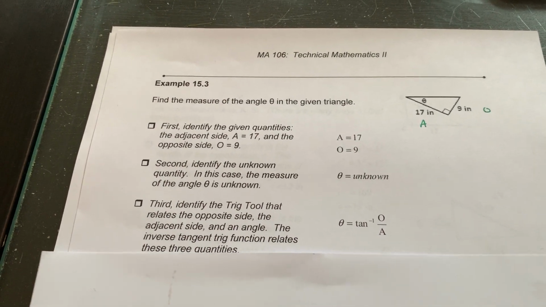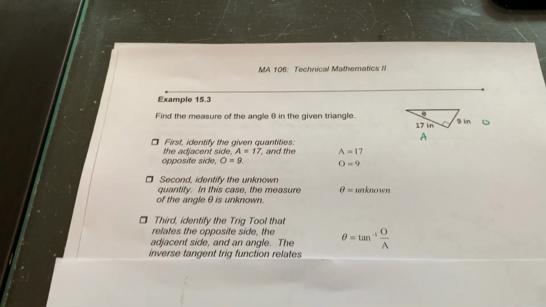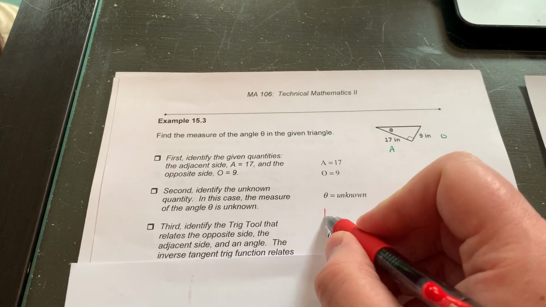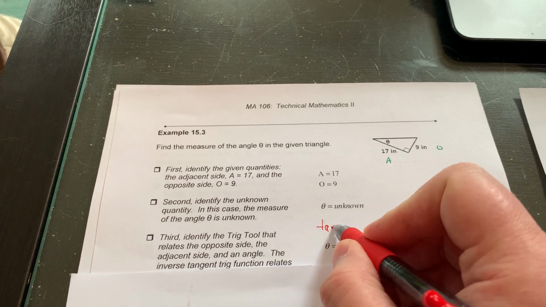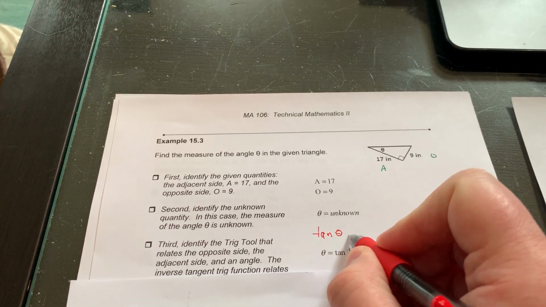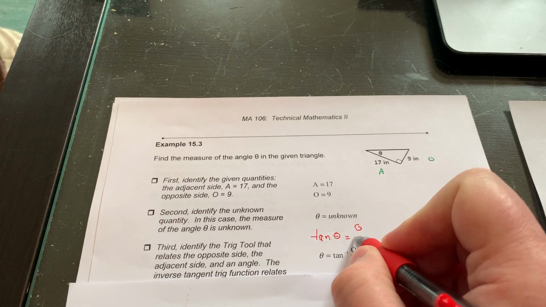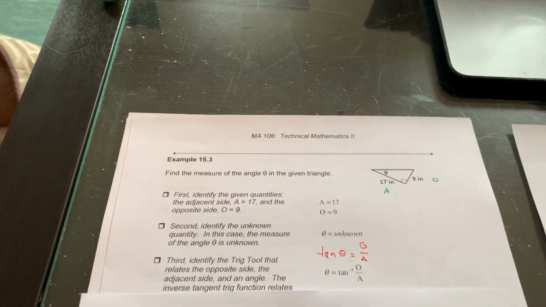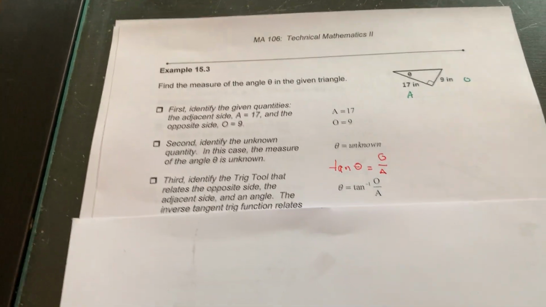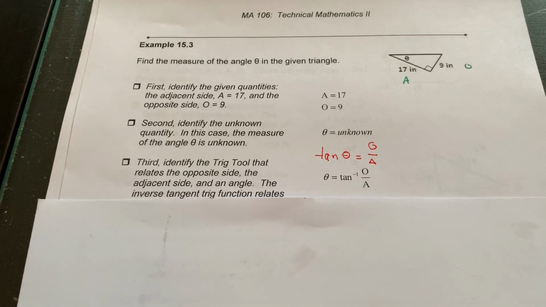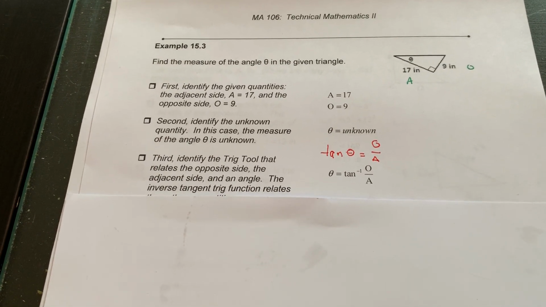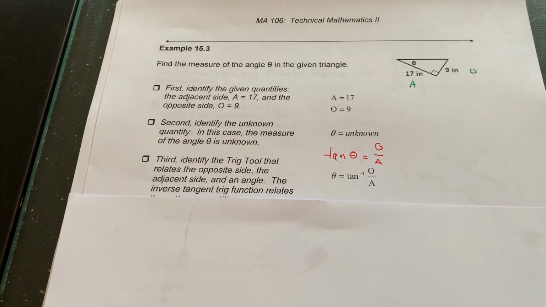And so the idea here is the tangent value. So the thing that we know is tangent of the angle should be the opposite over the adjacent. So from the perspective of the inverse, the reverse function, the angle would then be the tangent inverse of the opposite over the adjacent.